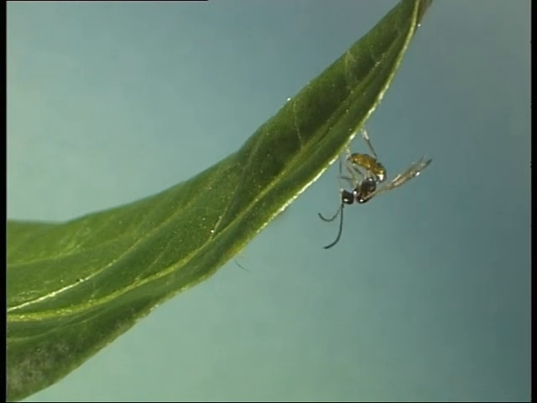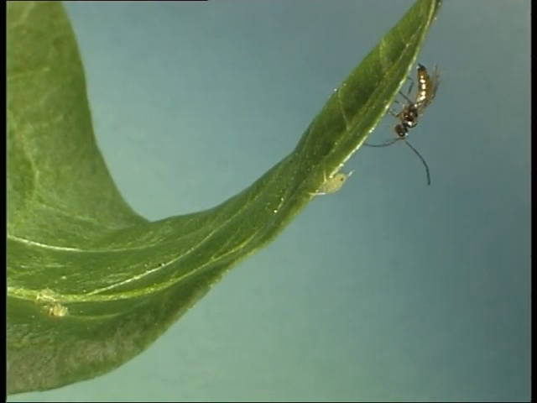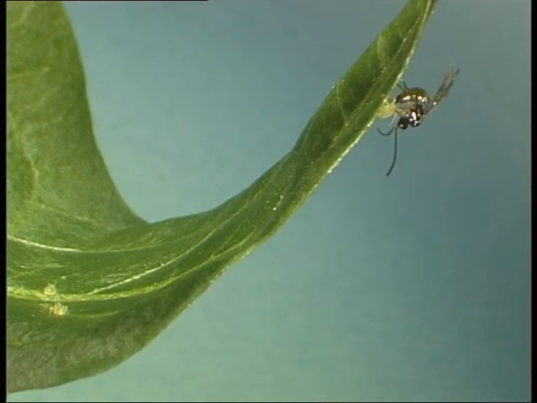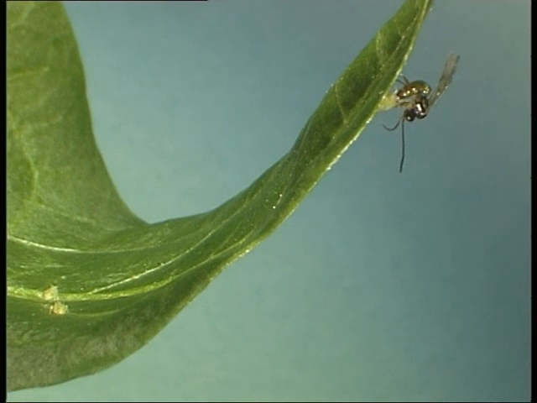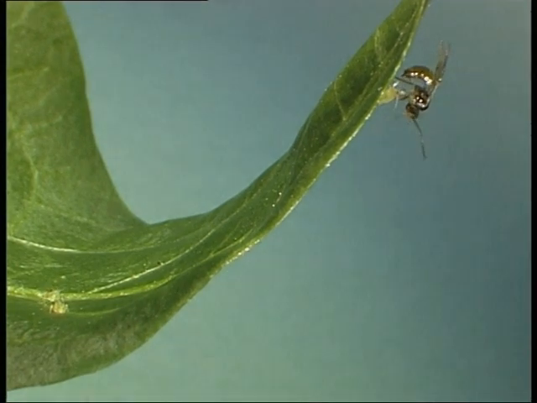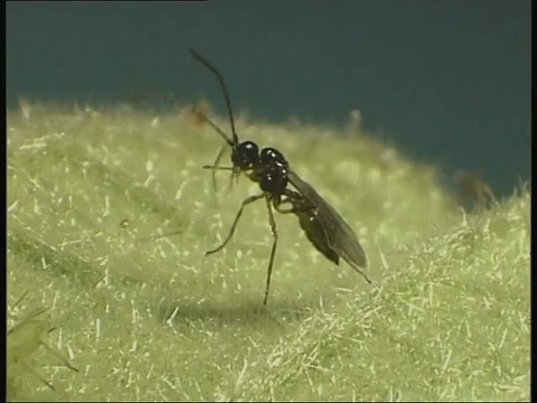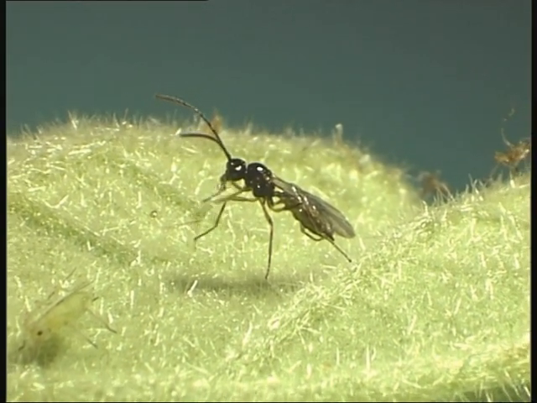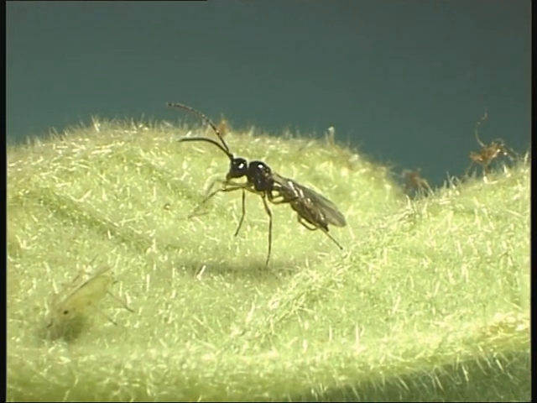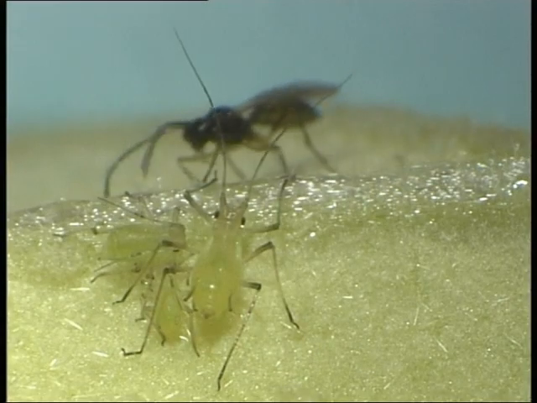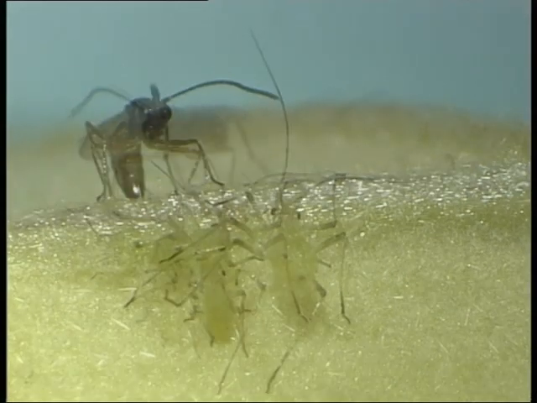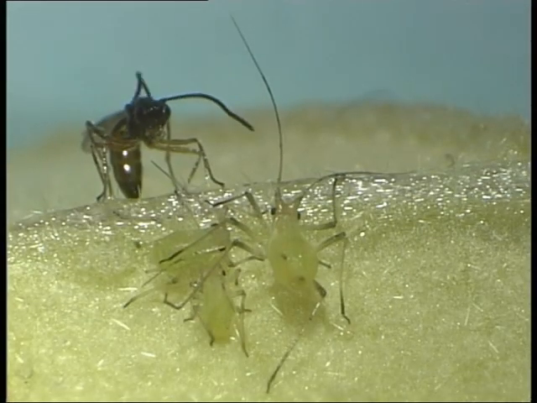Aphidius ervi is a generalist parasitoid of several important greenhouse aphids. They are commonly used to control populations of potato aphids and glasshouse potato aphids.